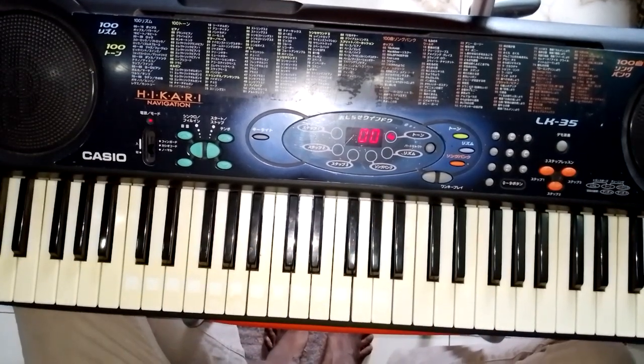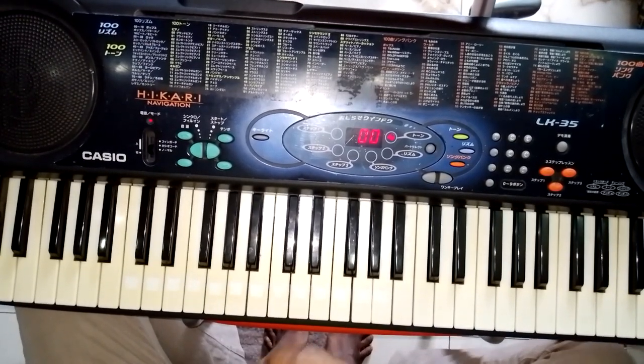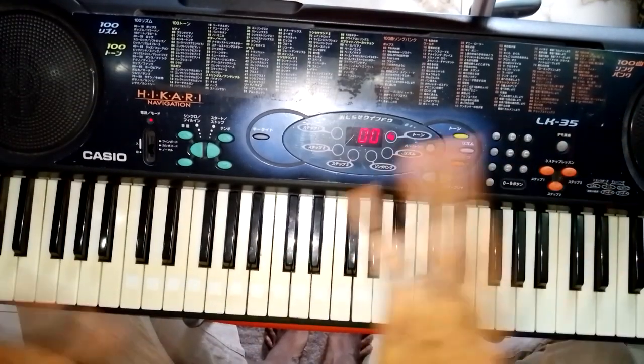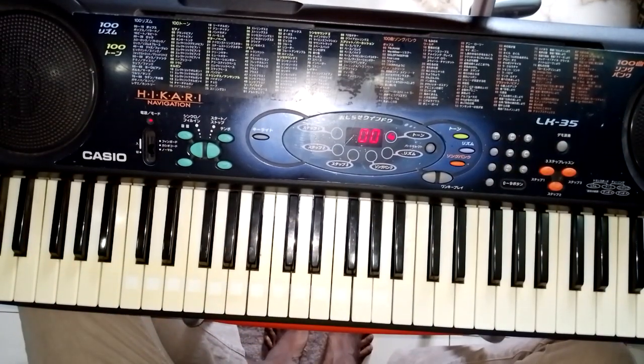So in my next class, lesson 30, I'm going to be giving the difference between the major and the minor chords, and then I'll be teaching you how to use the major chords to play songs. You don't want to miss my next lesson.